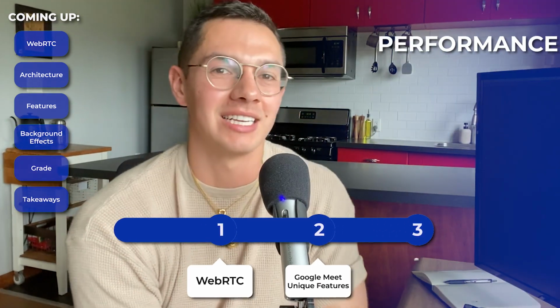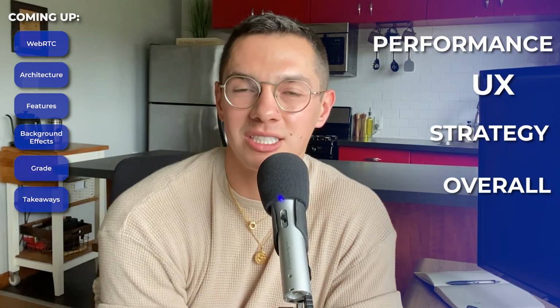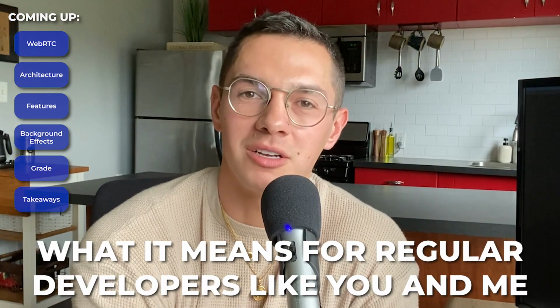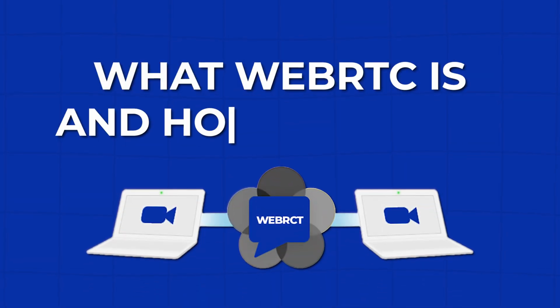This breakdown is going to start with the underlying foundation of Google Meet and many other video conferencing platforms, which is WebRTC, which enables real-time video and audio streaming between many peers. Then we're going to talk about what Google Meet does uniquely on top of that layer. And finally, I'm going to rank the app based on these things at the very end, in addition to explaining what all this means for regular developers like you and me. So let's start with what WebRTC is and how it works.